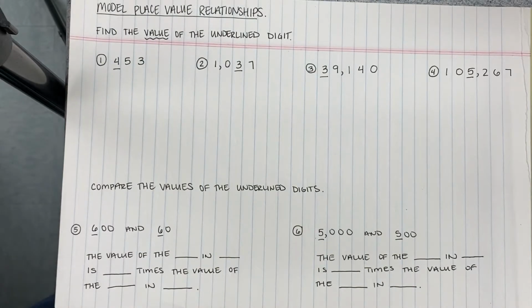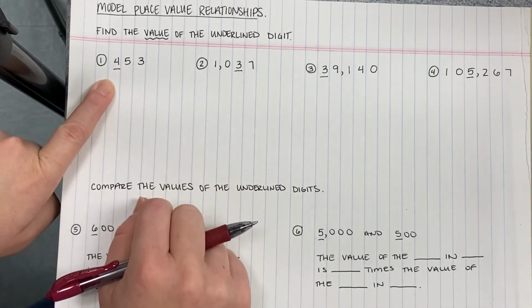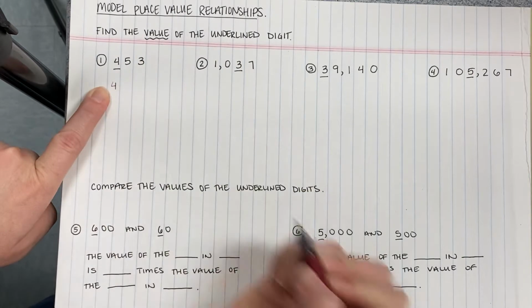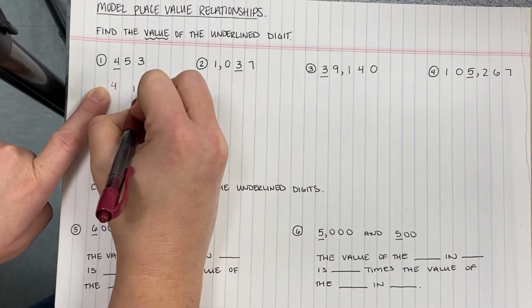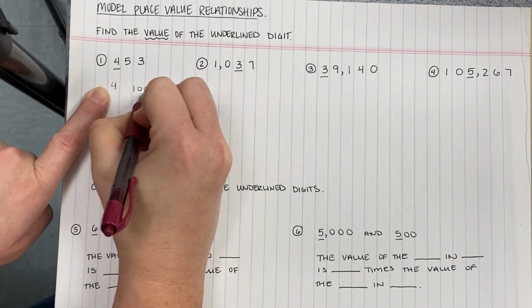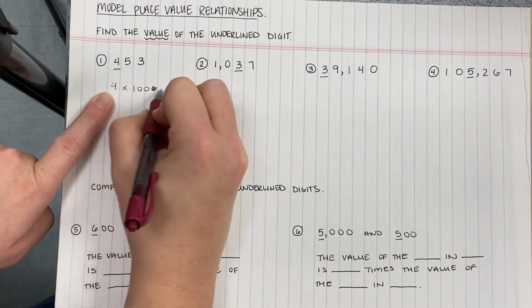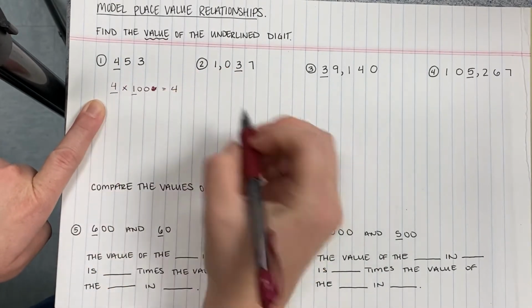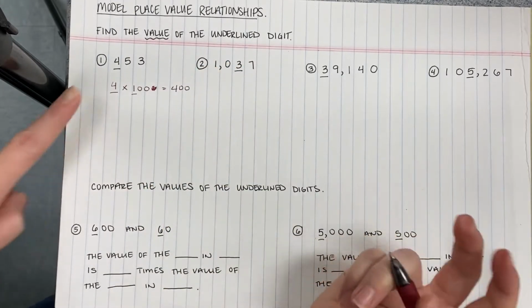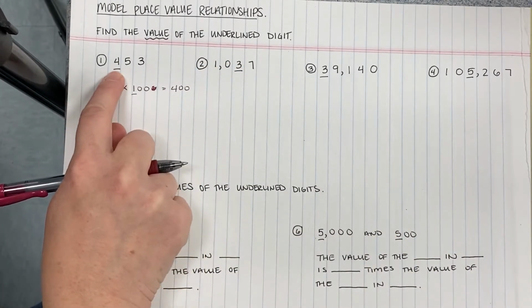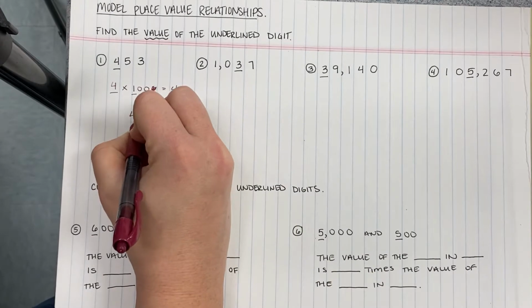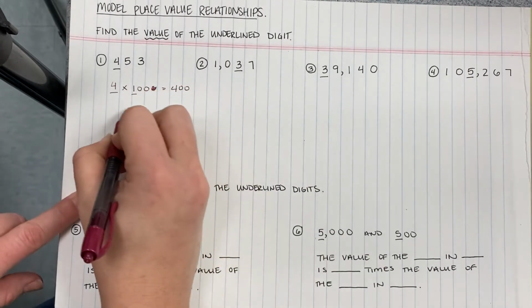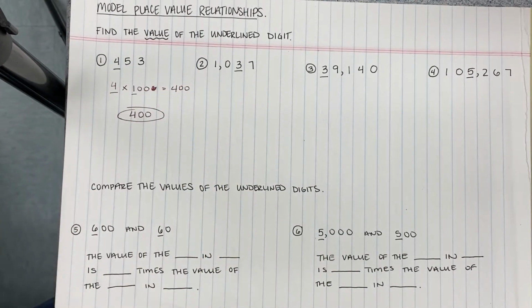Another way you could have solved this is by writing out hundreds. I have 4 100s. 4 times 100. Well, 4 times 1 is 4. Skip 2 zeros, add 2 zeros. 400. So the value of this 4 is 400. That's your answer. Okay? Let's keep going.